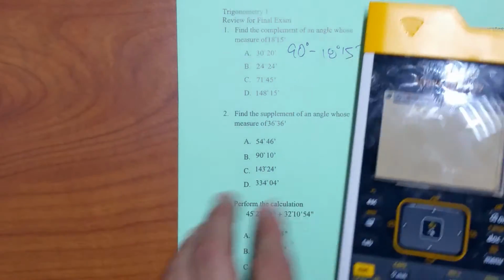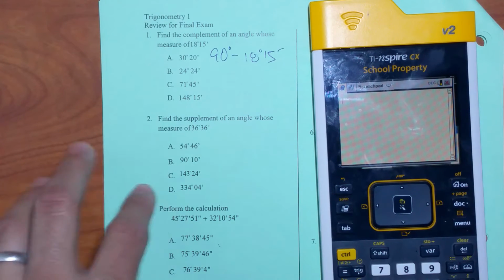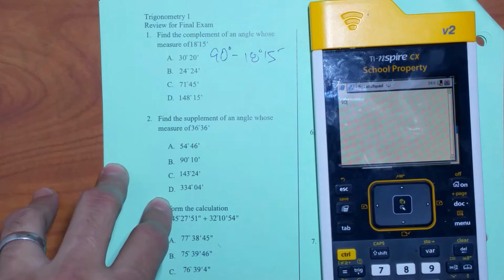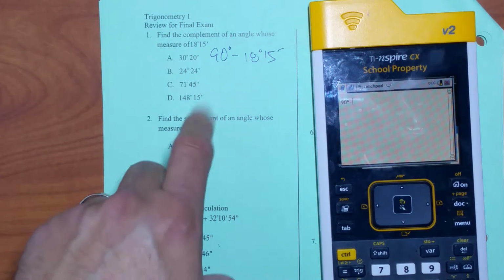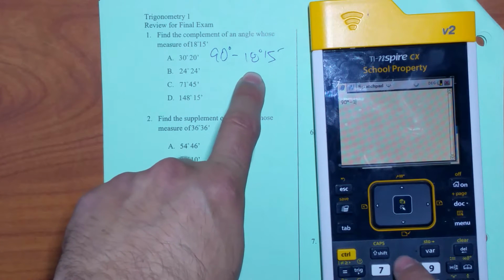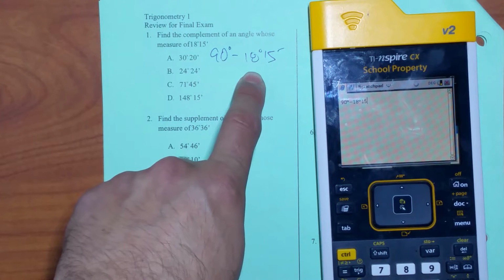Can you guys see that over there? All right, I'm going to switch to here. Is that all right? Yeah. Okay, so 90 degrees minus, what's that, 18, 15? So 18 degrees, 15 minutes.